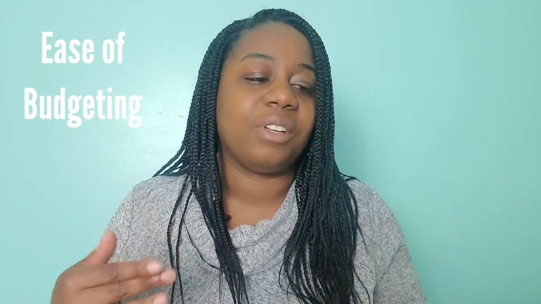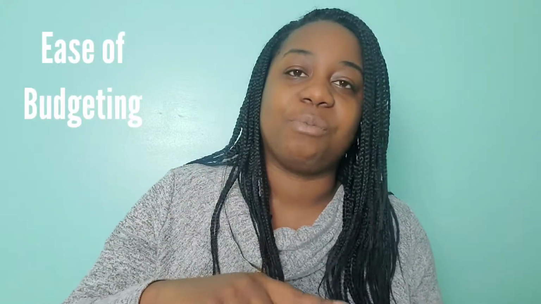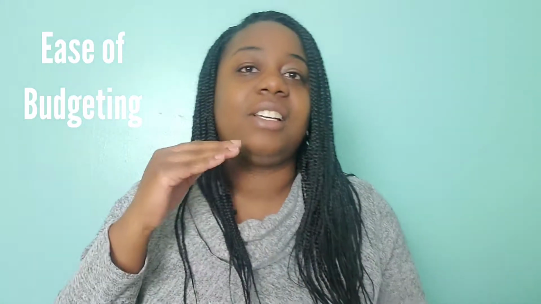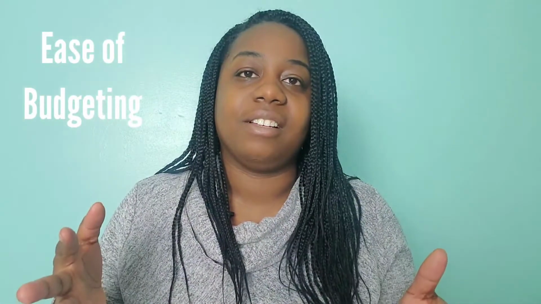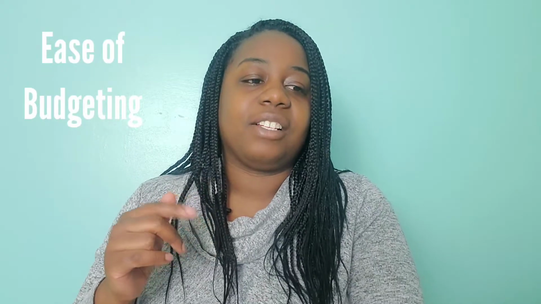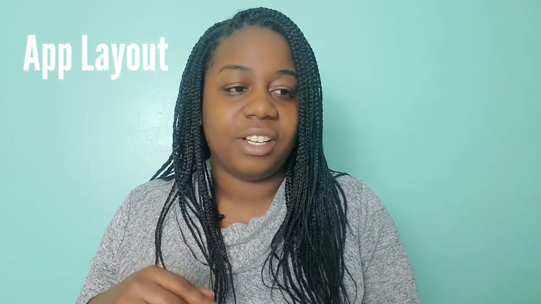And the budget layout, I'm actually going to give it a 5 out of 5 because I really like that you can go into the budget and you can change it up for different months without really ruining your entire budget. So out of that, it's going to be a total of 25 out of 25 for the ease of budgeting. The app layout, for the ease of getting to important and relevant information, I'm going to give it a 5 out of 5.